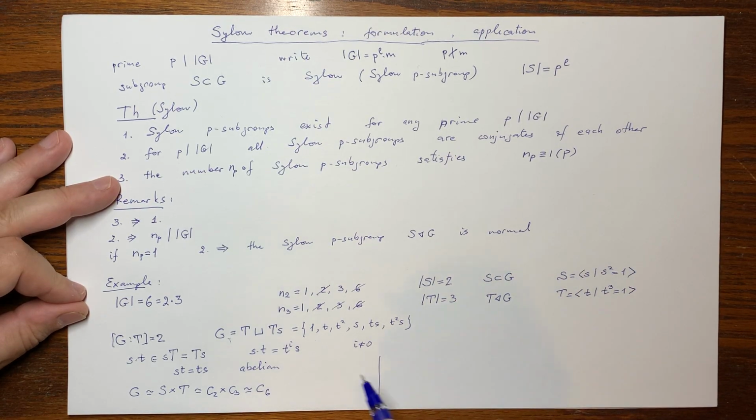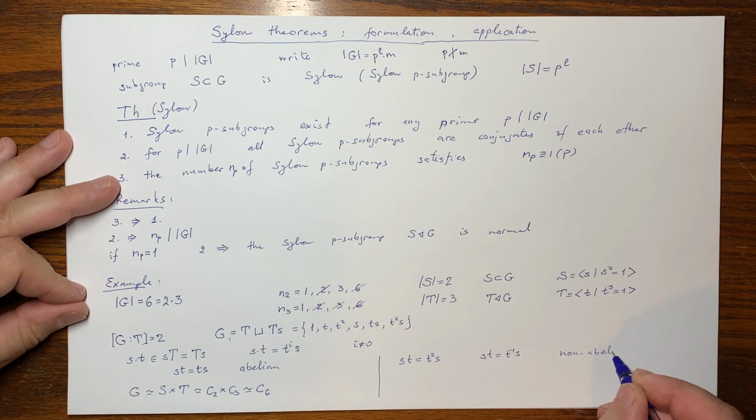The other case is when i is not 1 but 2. Since T has order 3, we can rewrite this equation as ST equals T inverse S. So T squared will be the same as T inverse. That is a non-abelian example. The group will be non-abelian because S and T are not commuting.